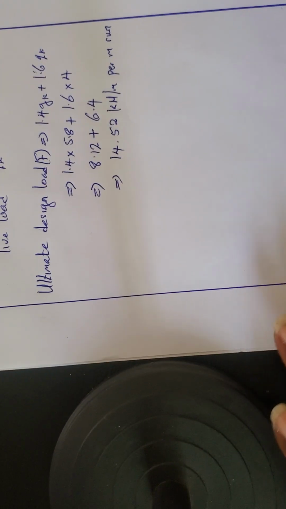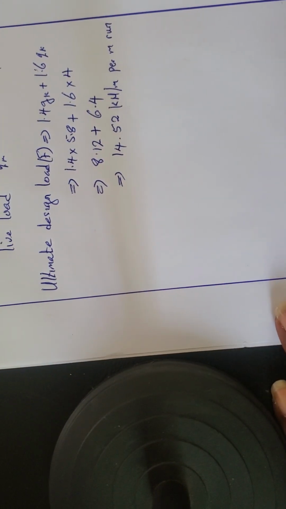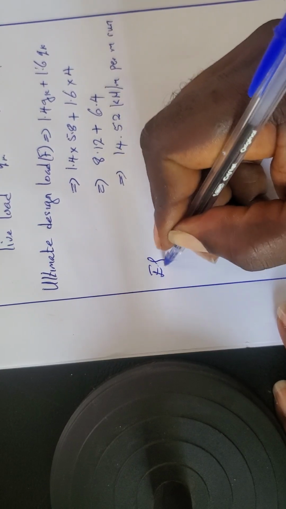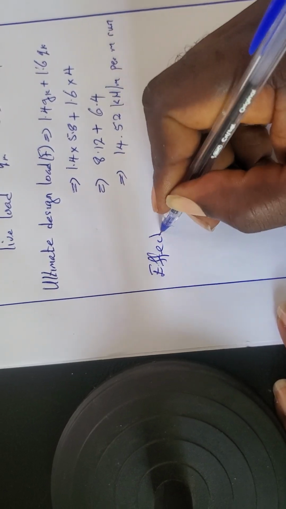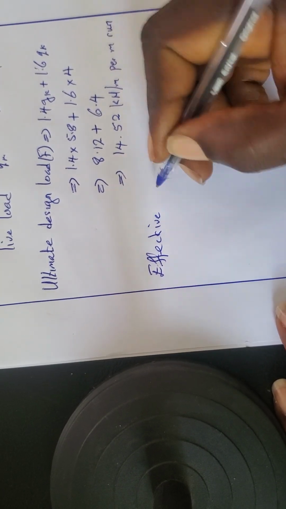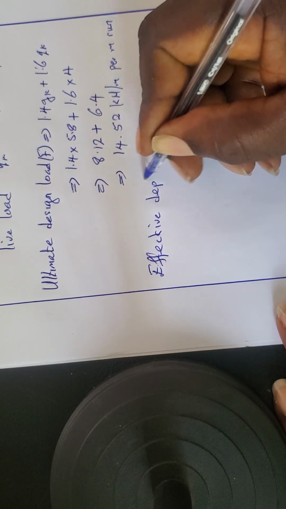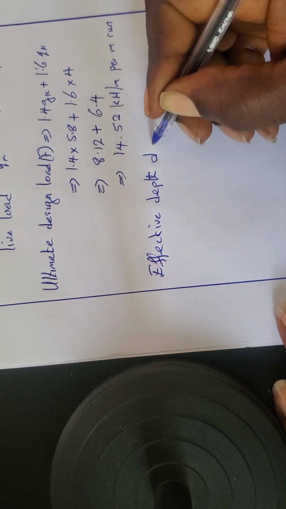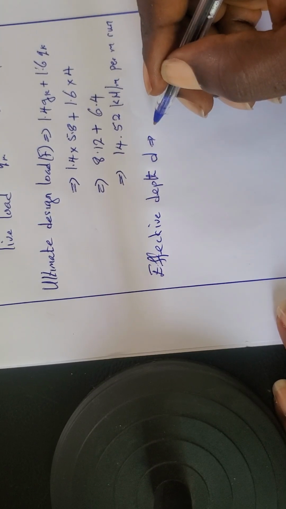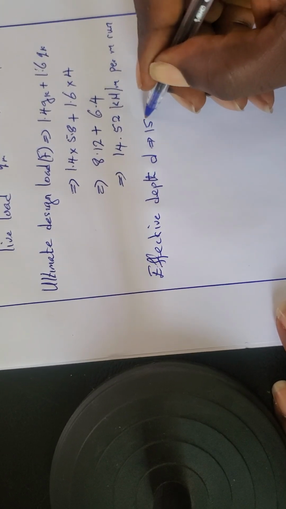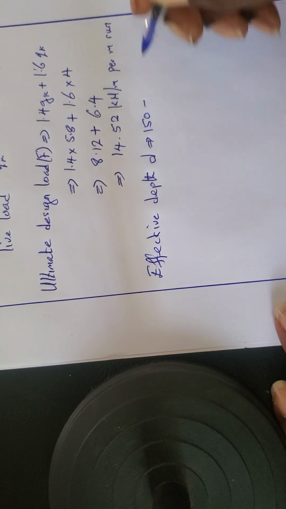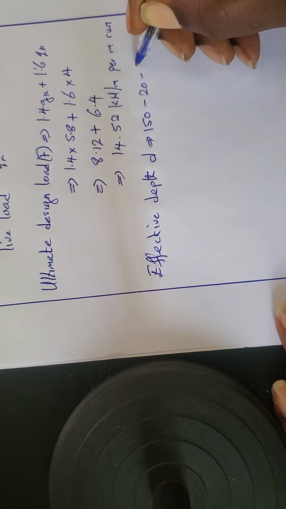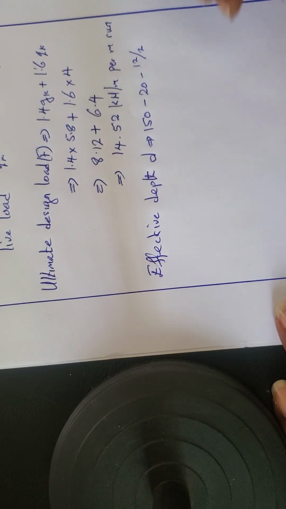So we have to also talk about the effective depth, which is D, effective depth. Which is normally taken as D equals the depth of our concrete, 150, minus the concrete cover, we said is 20, minus 12 steel over 2.